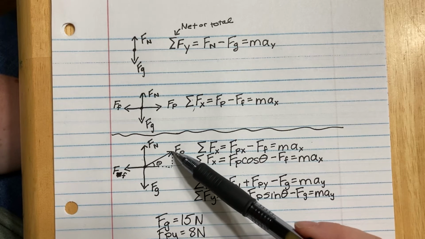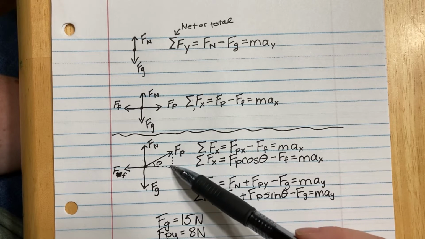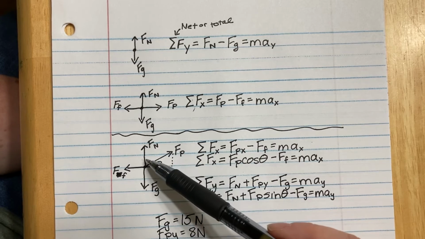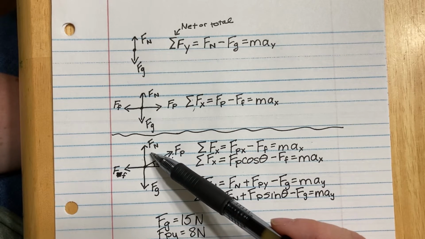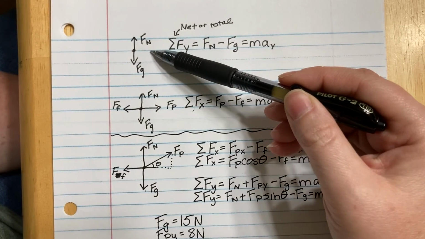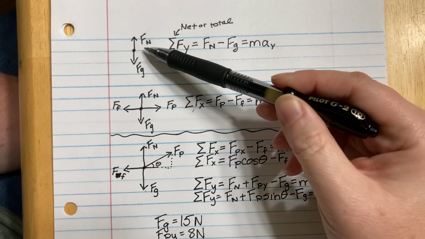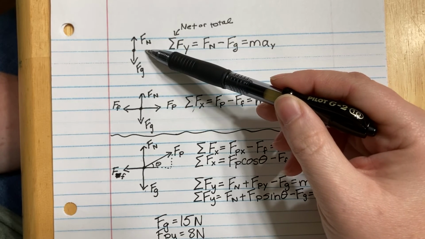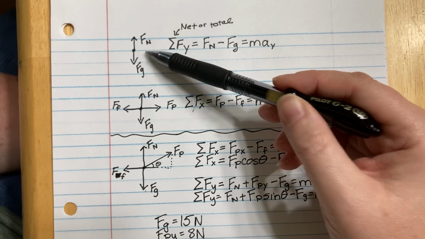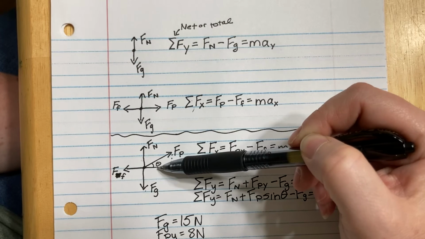So if this part of the triangle is 8 newtons, this would be the rest of the 15, which would be 7 newtons. It may be the same box, still sitting flat on the table. This one's sliding sideways, but here the normal force has to be the full 15 newtons. Here it's only going to be the 7.